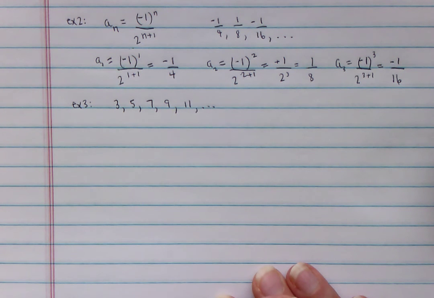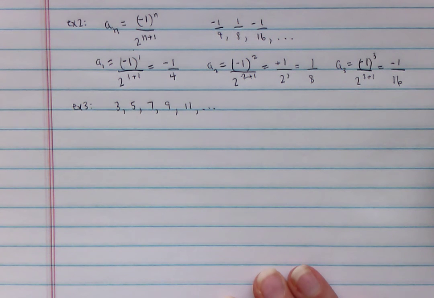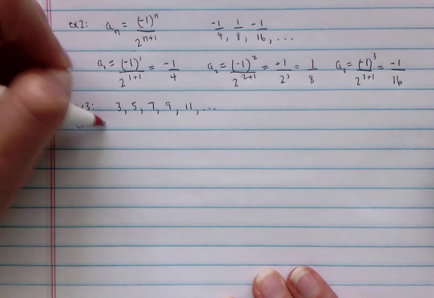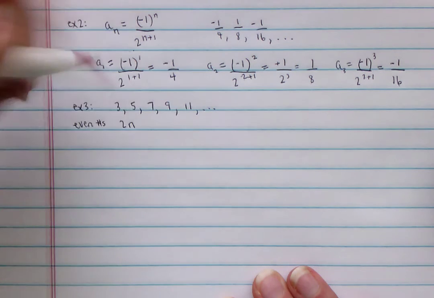So basically, one of the things it does to describe how to find it is to think of what the even numbers would be. Even numbers are all multiples of 2. So even numbers you could represent with 2n.